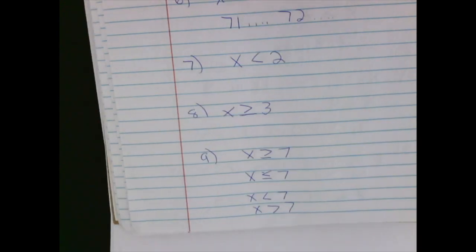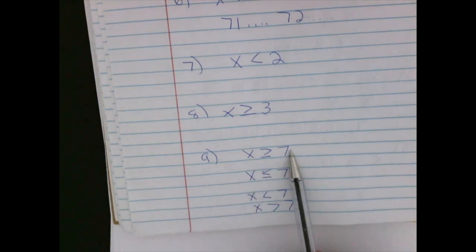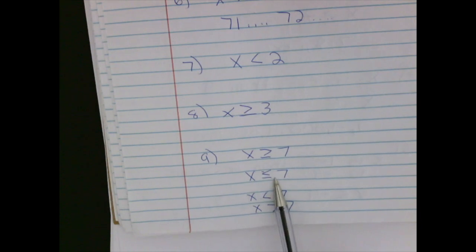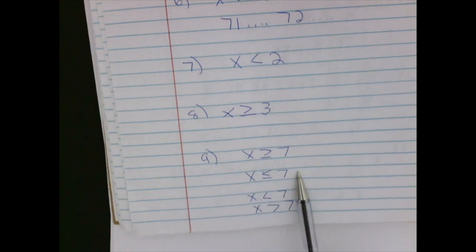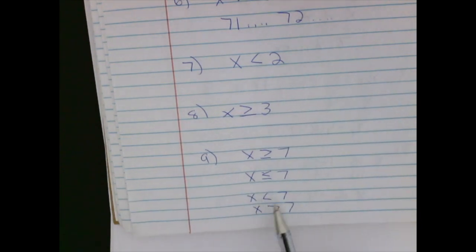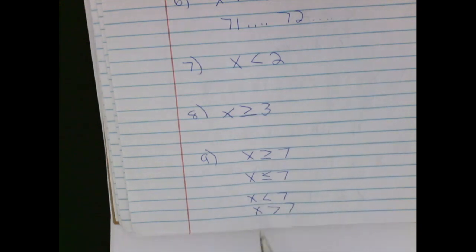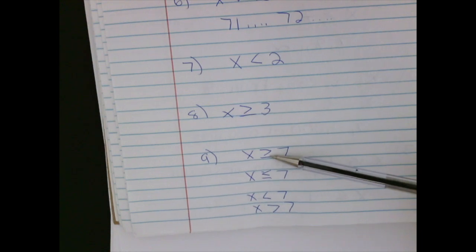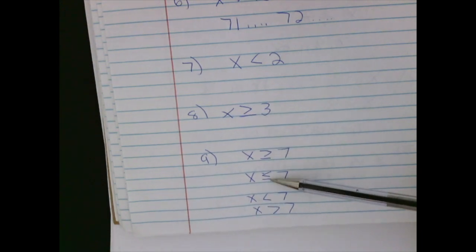So let's summarize and wrap things up. X is greater than or equal to 7. What does this one mean? X is less than or equal to 7. X is less than 7, and x is greater than 7. Think about how you can tell the difference between greater than or equal to and simply just greater than. Remember, the line underneath the inequality sign tells you that it's going to be greater than or equal to or less than or equal to.